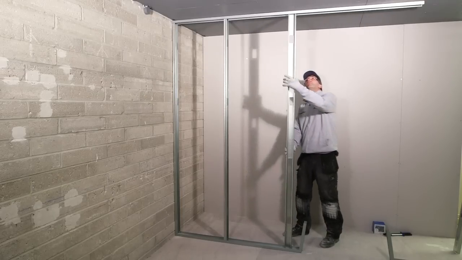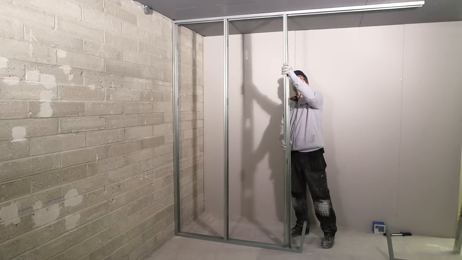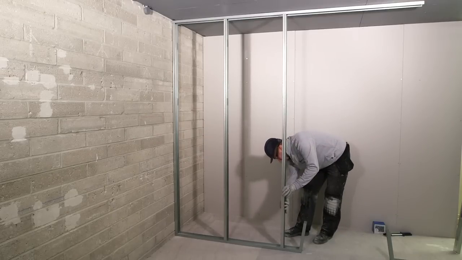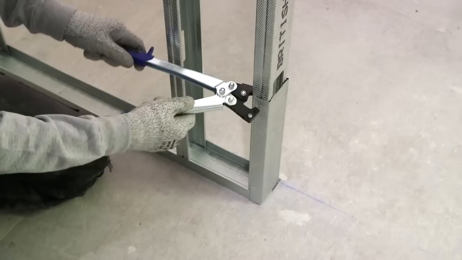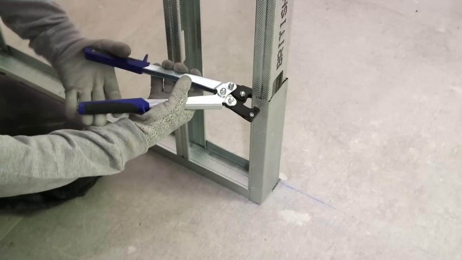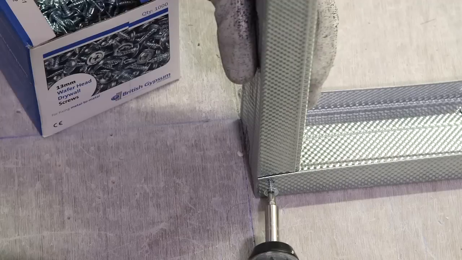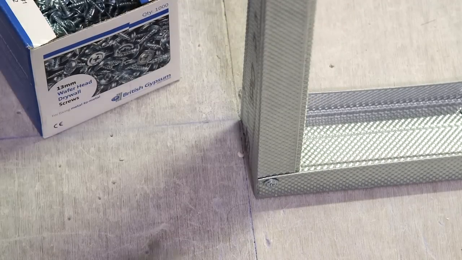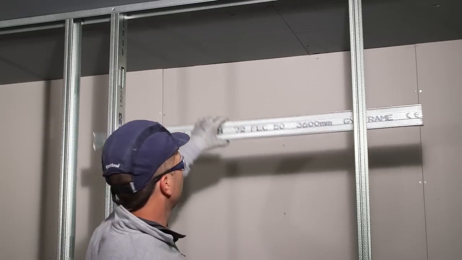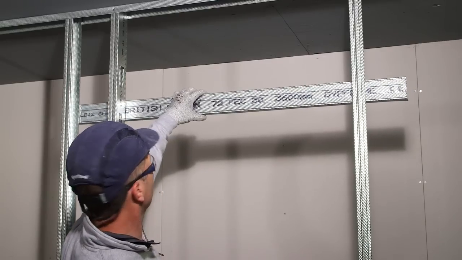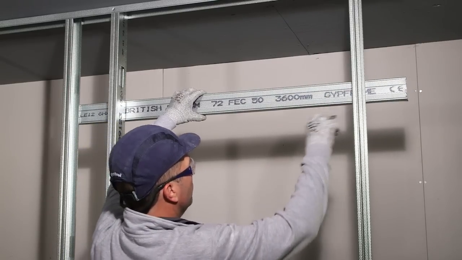Gypframe studs within the main run of wall are not fixed into position. This allows adjustment during boarding of the partition. At doorways, openings and external corners, the studs can be fixed in place with either a crimping tool or wafer-head drywall screws. Gypframe 72mm floor and ceiling track is used to form the head and sill of openings.